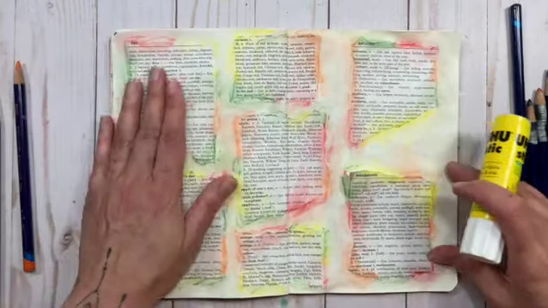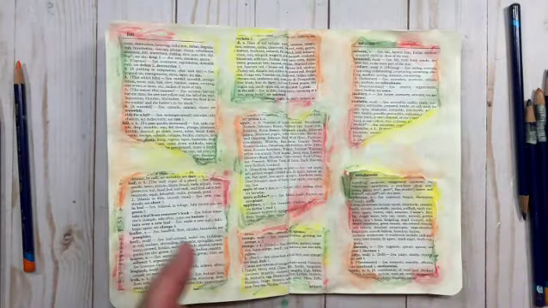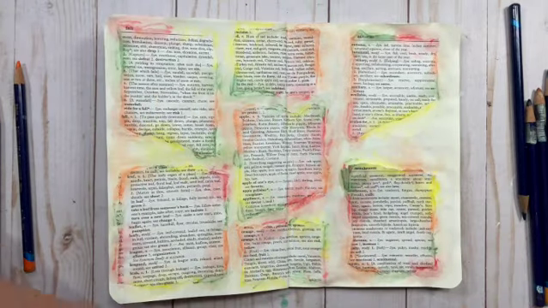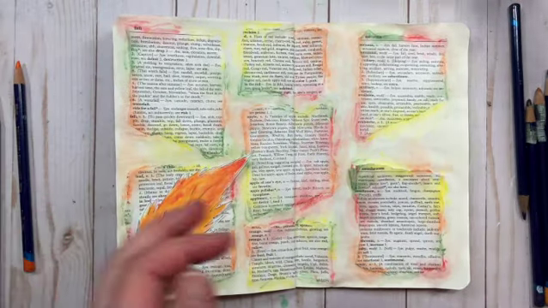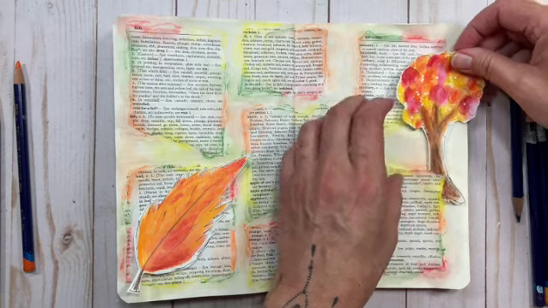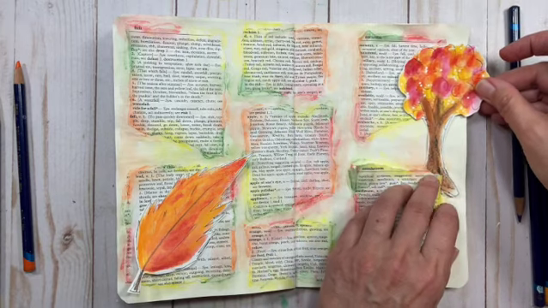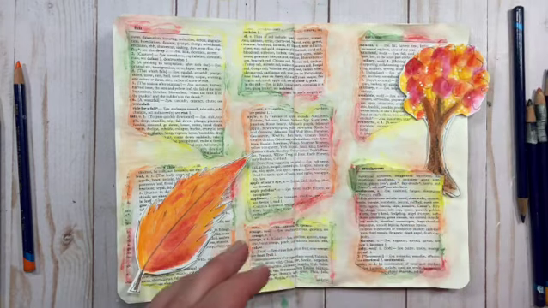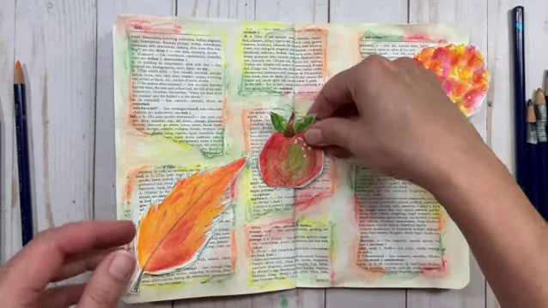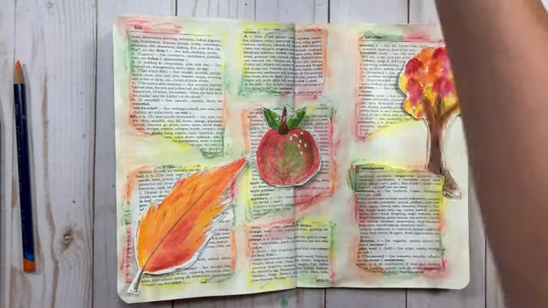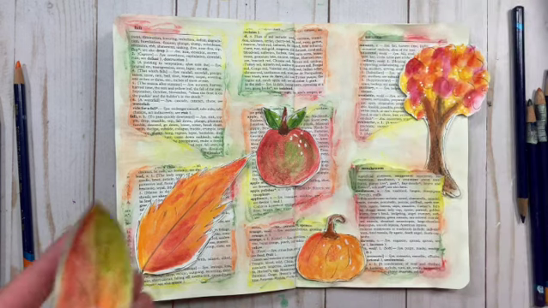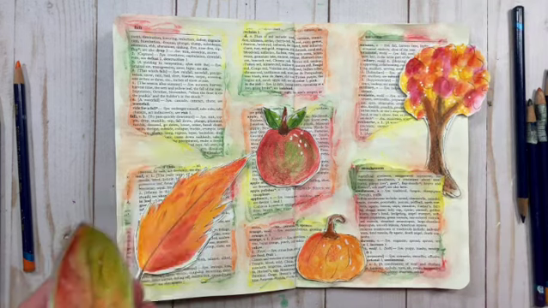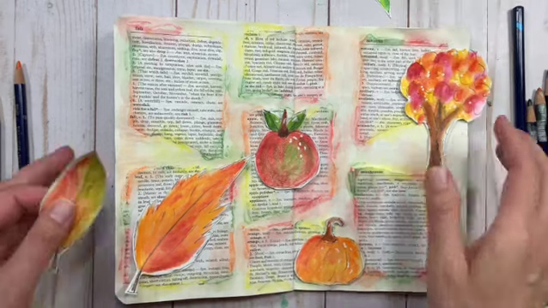Oh, pretty good. All right, so the next step is to lay down some of the pieces that I had decided on and see what I think. I do think I'm going to end up cutting part of that tree off. All right. I have those little leaves. I might save them for the pumpkin.